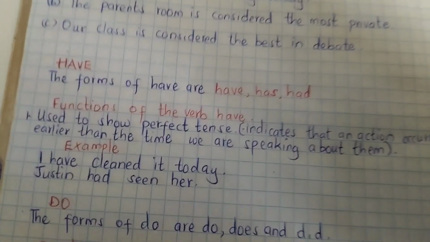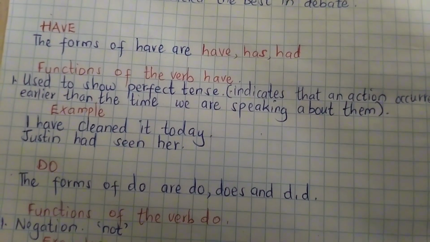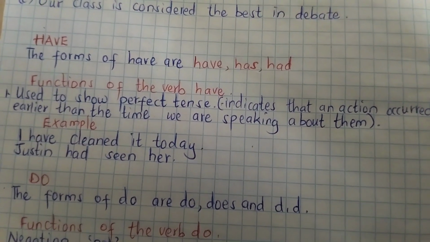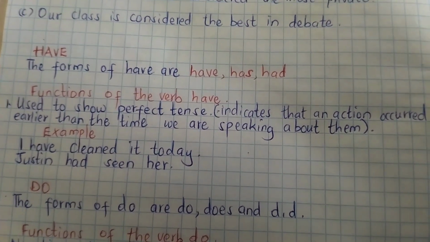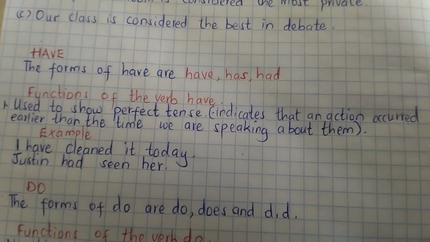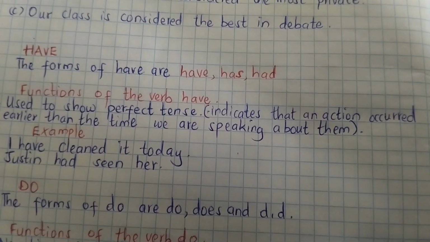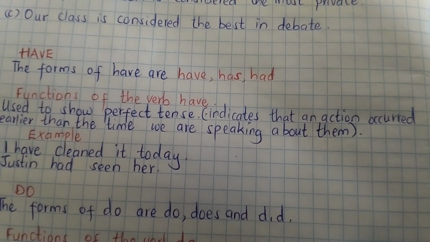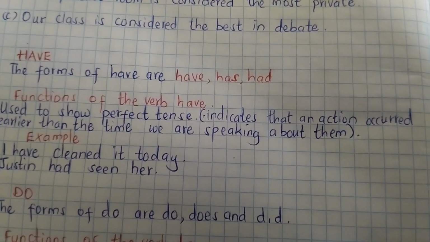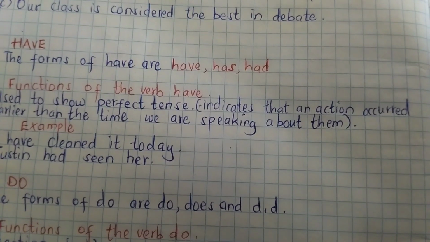The second one is have. It has various forms. We have have itself, has, and had. The functions of the verb have are, number 1, they are used to show perfect tense. What is perfect tense?